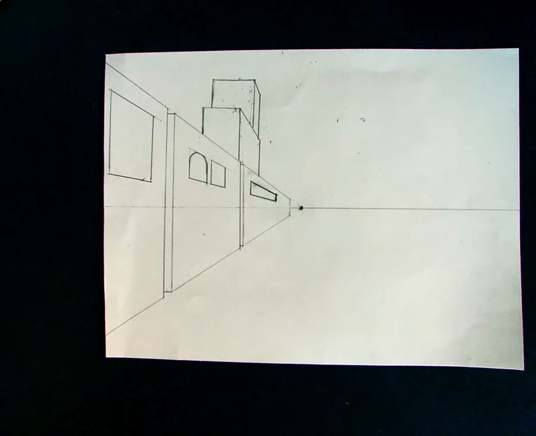Make yourself a couple windows, two or three windows, because we're going to play with leaving some of them just as they are, and we're going to recess some.